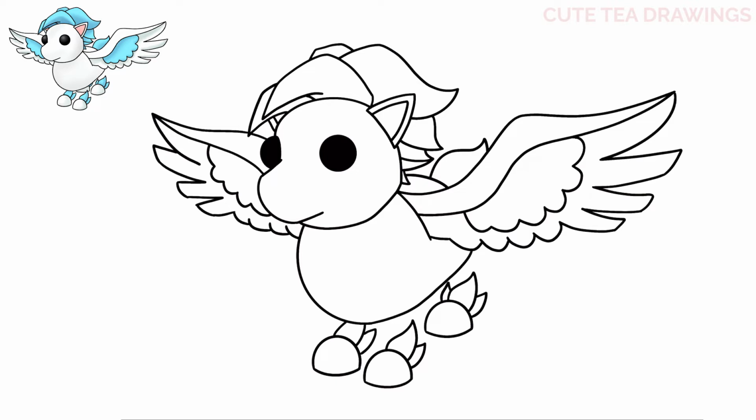Lastly, let's draw one more foot behind. Underneath the body, let's draw a curve down like this, and then behind the hair, and then back up. And then one more curve on the right, up to the body. And that's it for this cute winged horse pet. Now let's quickly color it in.